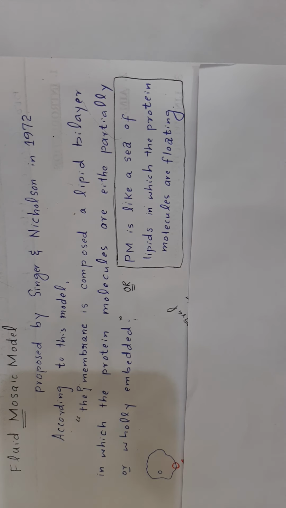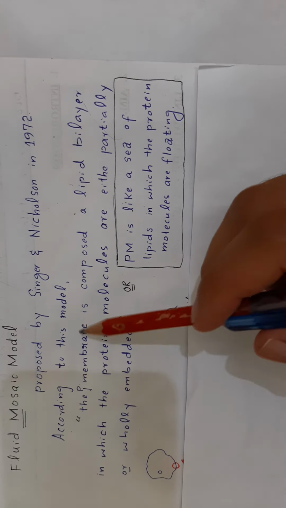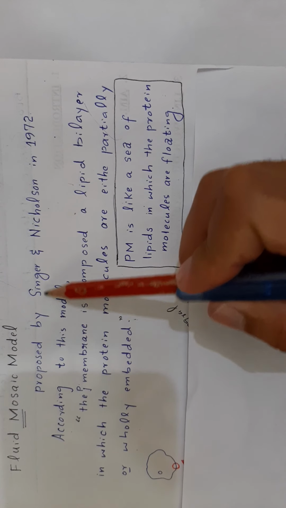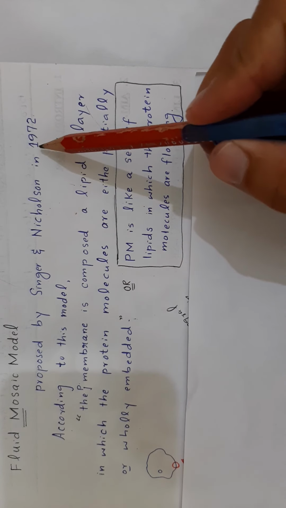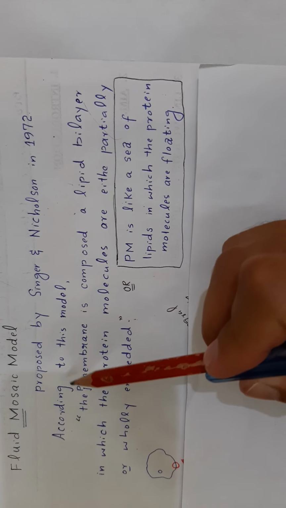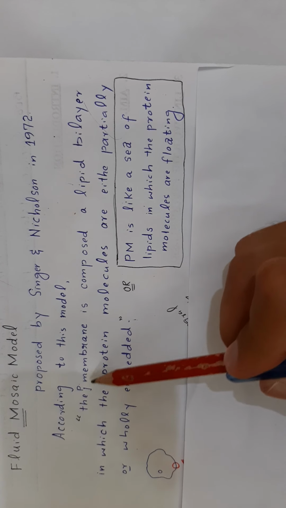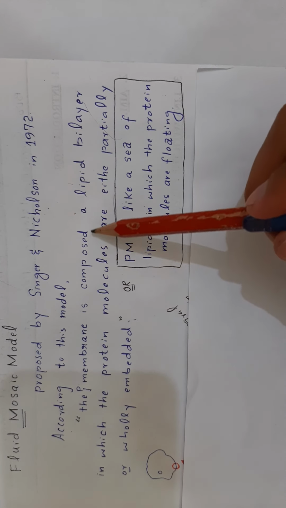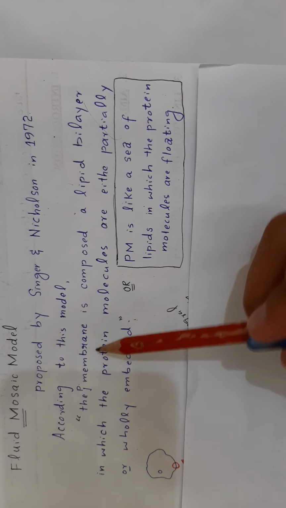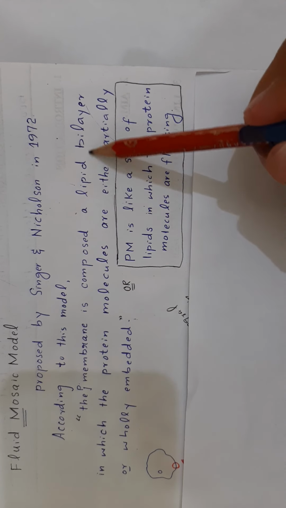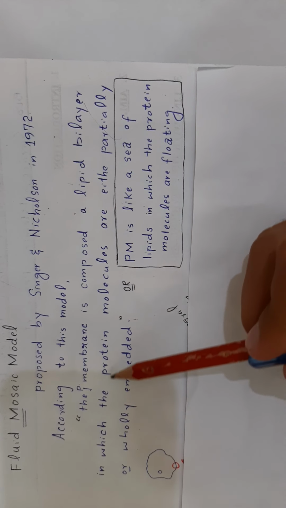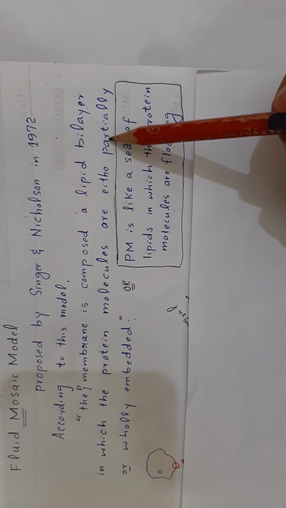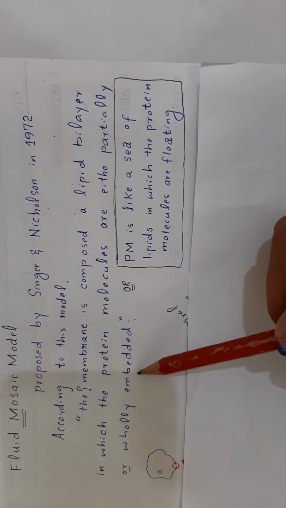Now in this video we will study the fluid mosaic model of plasma membrane. The fluid mosaic model was proposed by Singer and Nicholson in 1972. According to this model, the plasma membrane is composed of a lipid bilayer in which the protein molecules are either partially or wholly embedded.